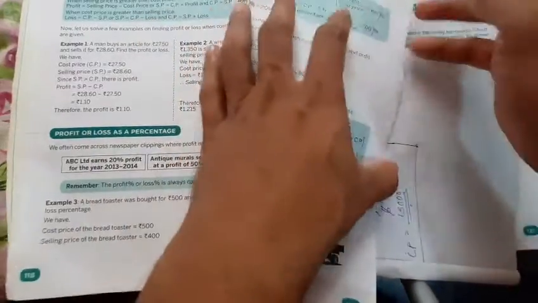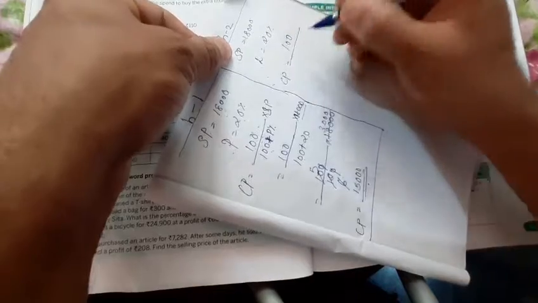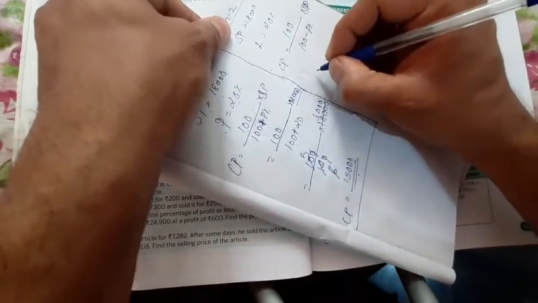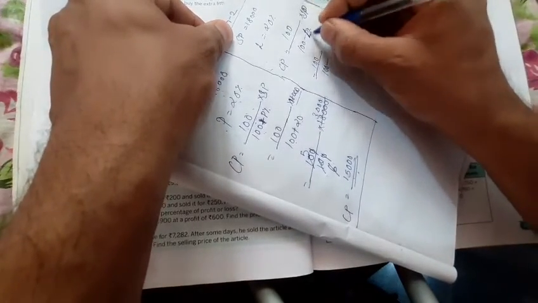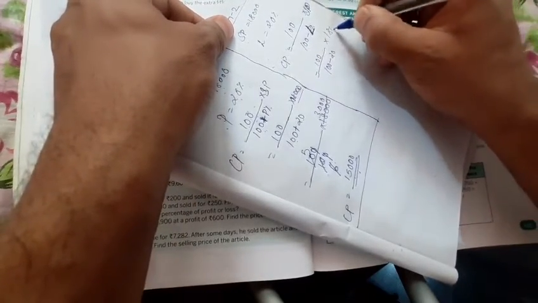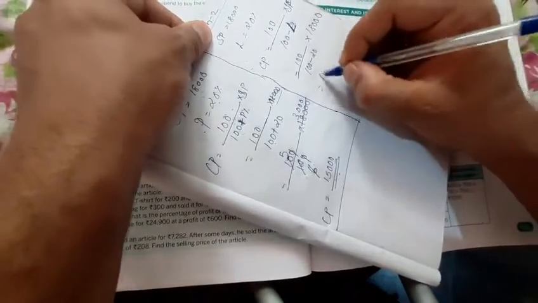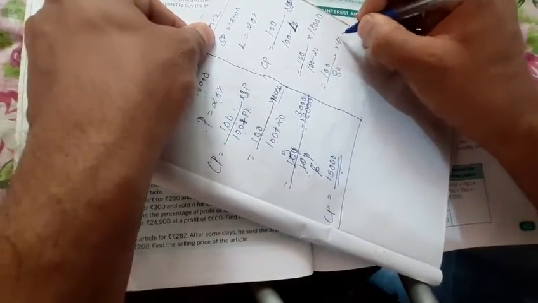If you want to find the cost price of the second horse, which equation do we use? Cost price is equal to 100 divided by 100 minus profit percentage, into selling price. That means 100 divided by 100 minus loss percentage, not profit percentage, loss percentage. Loss is 20, into selling price 18,000. This horse also I sold for rupees 18,000. So 100 divided by 100 minus 20, that is 80, into 18,000.